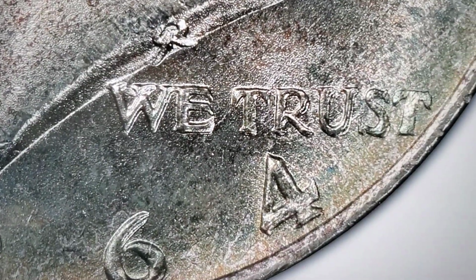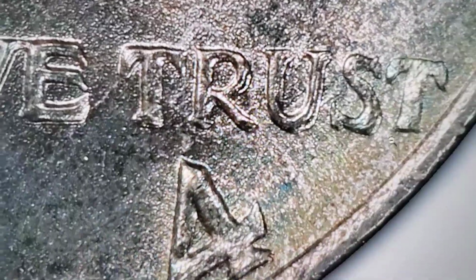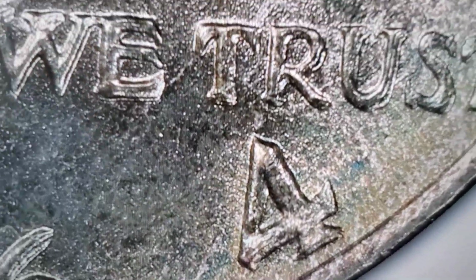So we're going to zoom in on We and Trust and the 4. The W right there, you can see the serifs right here on the side of the W, right here in the middle. Let's go through the splits in the E right there, splits in the T, all the way through the letters, you can see right there on the U, the S. This T right here on this coin is a little bit smushed. Let's go to the 4, your other telltale right there on the bottom of the 4. So very cool on that one. Let's look at some other ones.